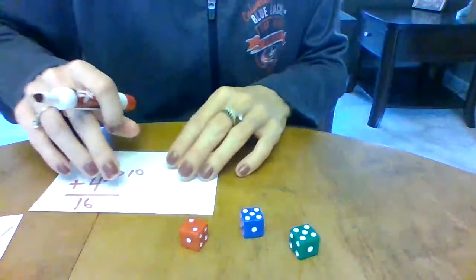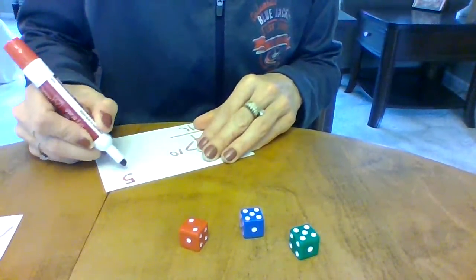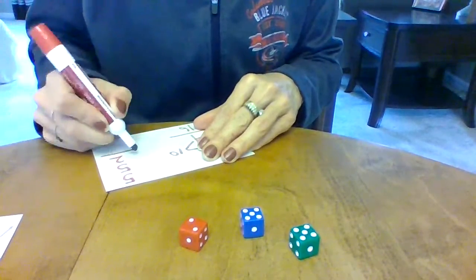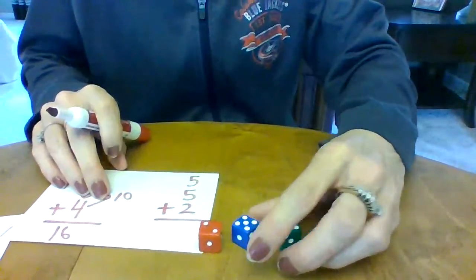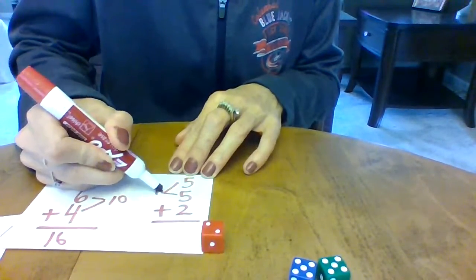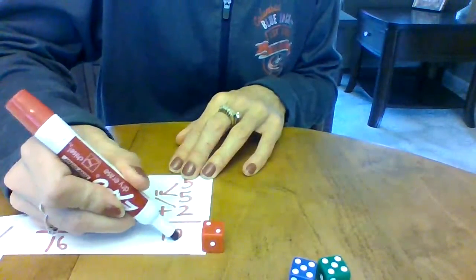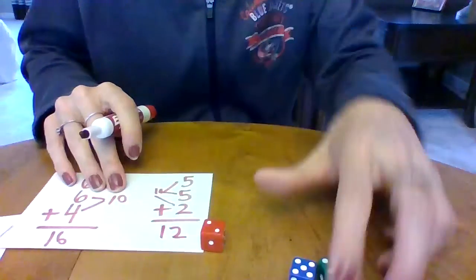And I have 5 plus 5 plus 2. I see another group of 10. So I know that 5 plus 5 is 10. I'm going to write it on the side here. And then 10 plus 2 more, and that's going to be 12.